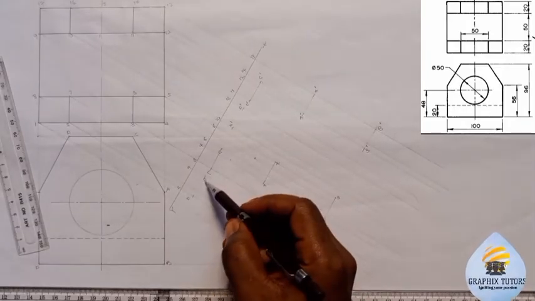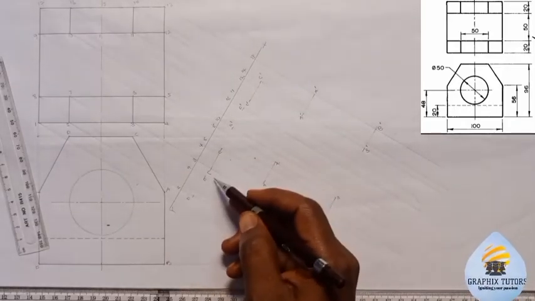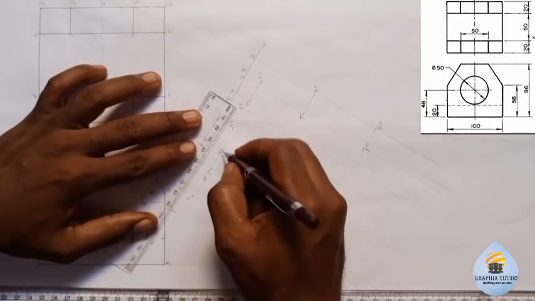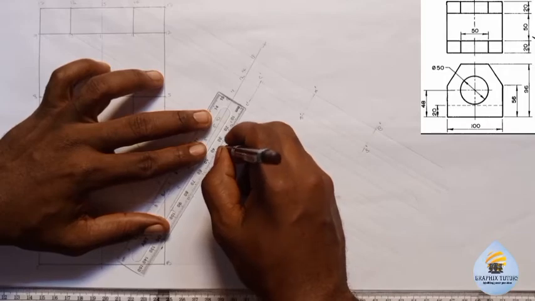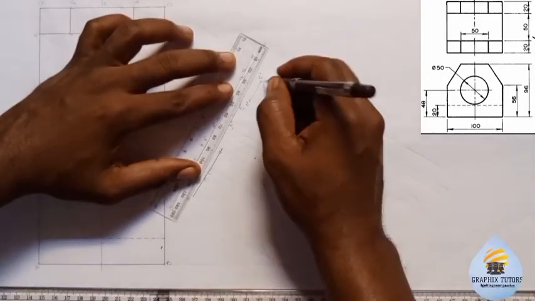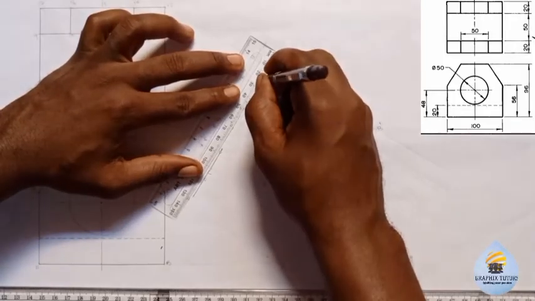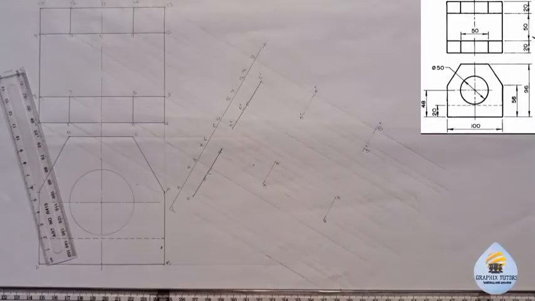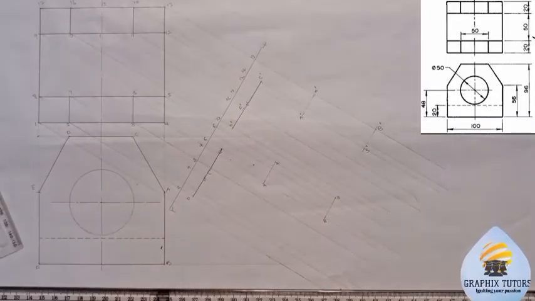D and C, they are all on the same line. Is that taken? So I can easily join everything all together this way. They're all on the same line at this point. Also all on the same line at this point. You can see that.